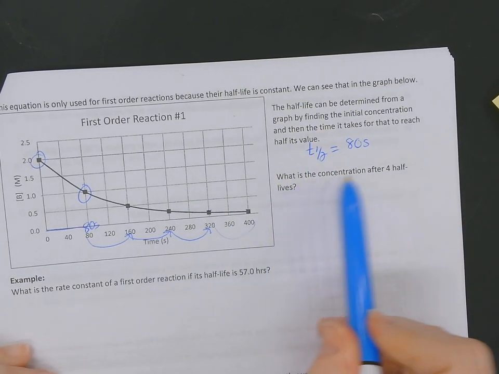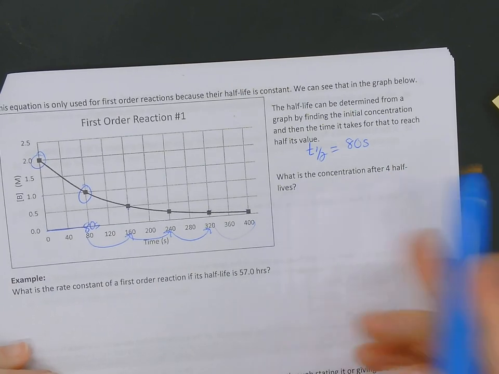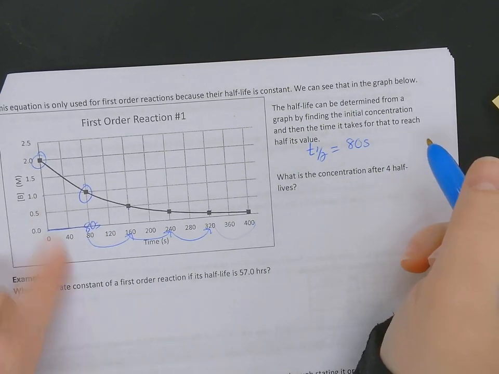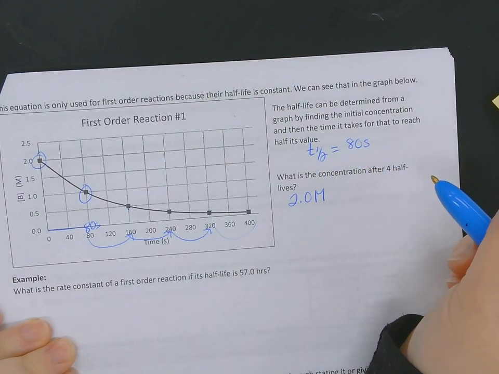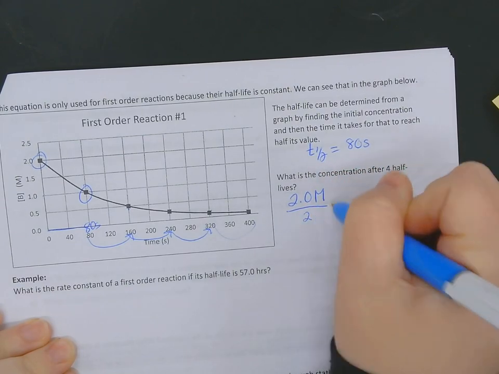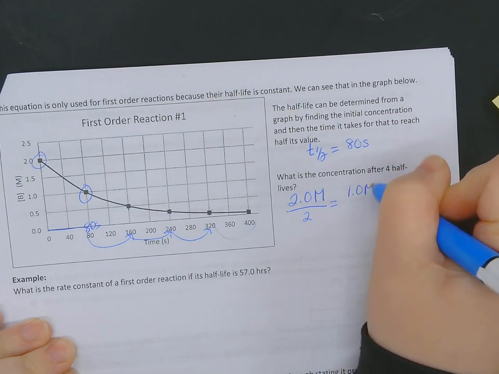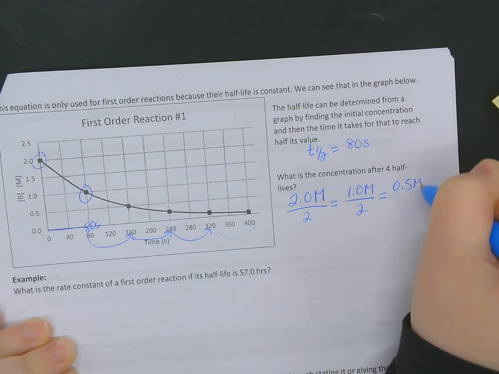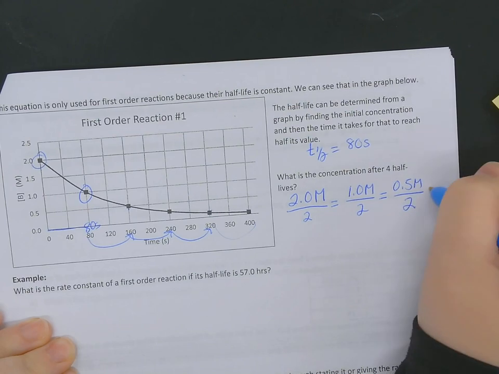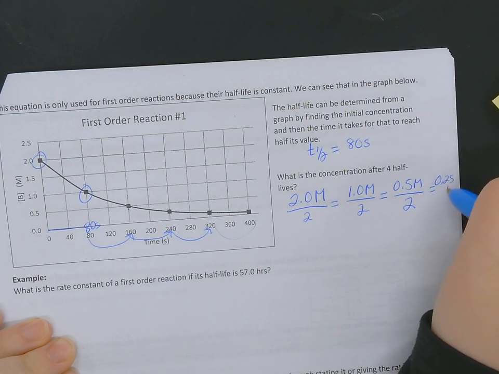So it says, what is the concentration after 4 half-lives? If my initial concentration is 2 molar, cutting it in half would give me 1 molar. In half again would give me 0.5 molar. In half again would give me 0.25 molar.